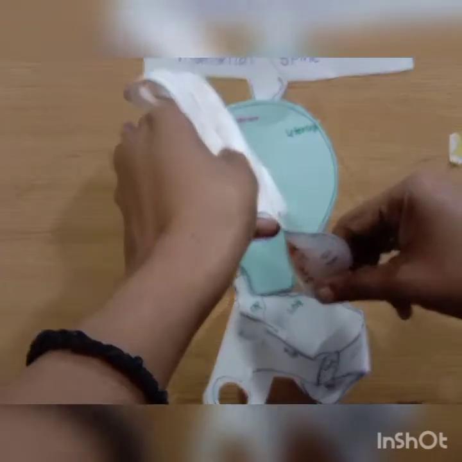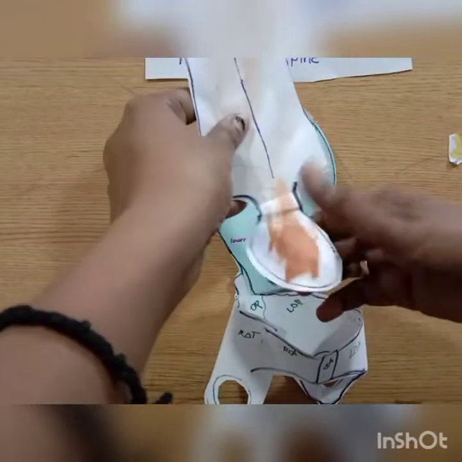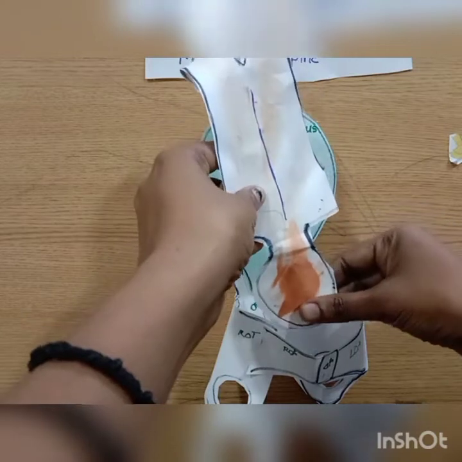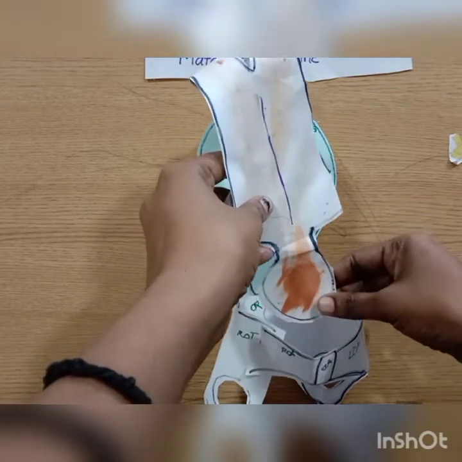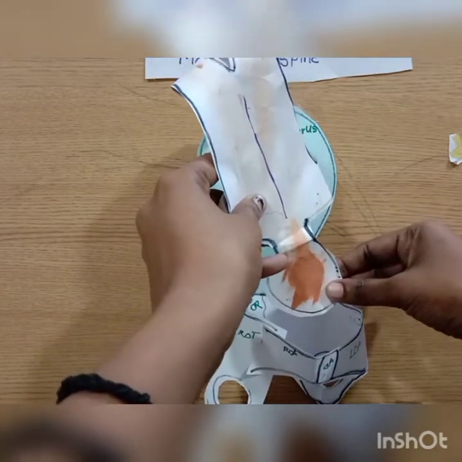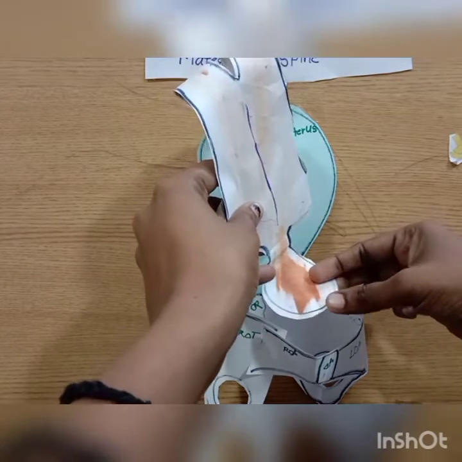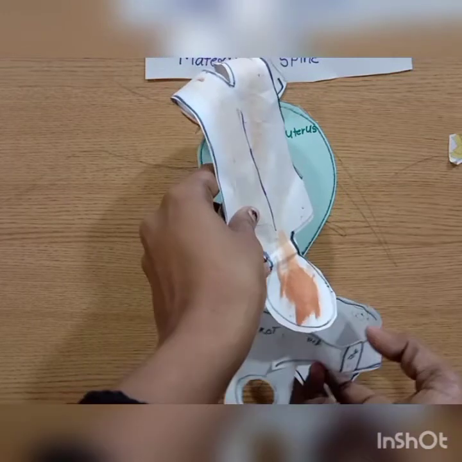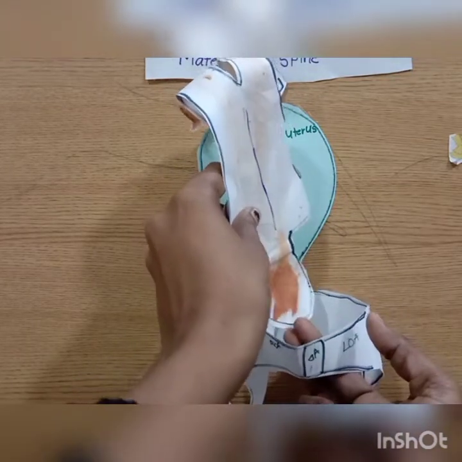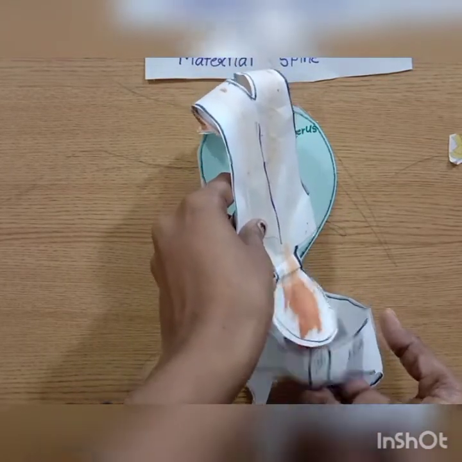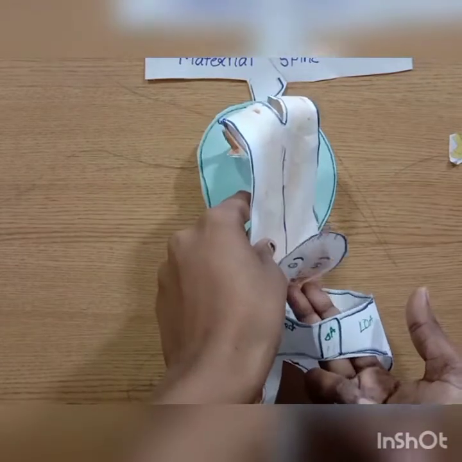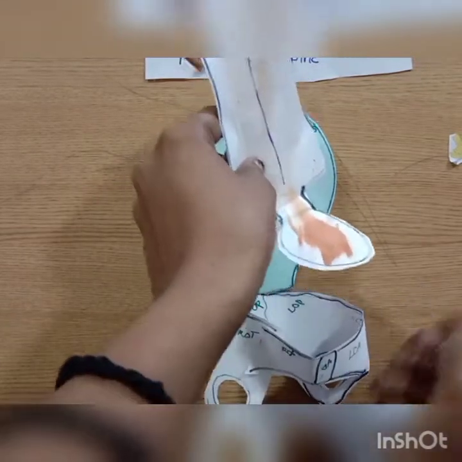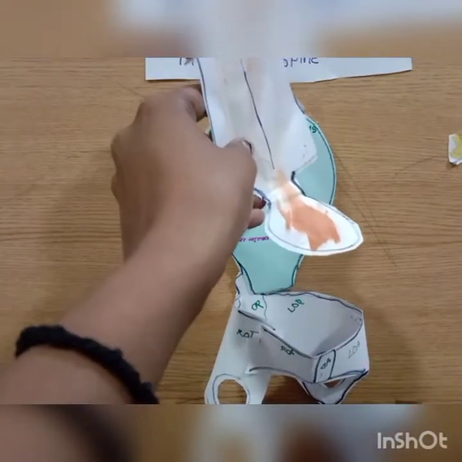In cephalic presentation, the head is the part of the fetus that comes into the lower segment. Then, on the basis of the attitude, through the internal examination we get at the internal os sometimes the vertex, sometimes the brow, sometimes the face. So this is about the presenting part.